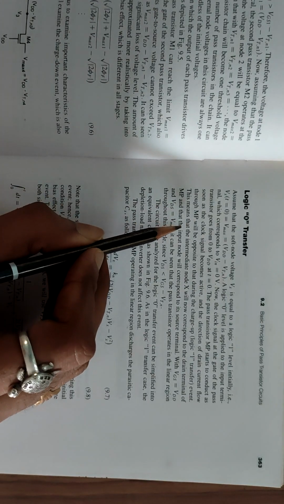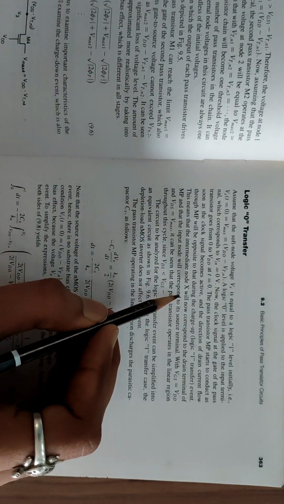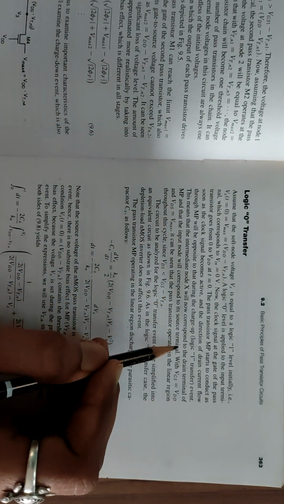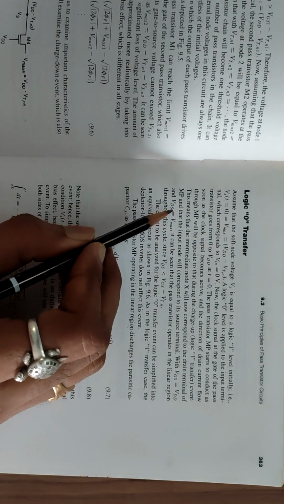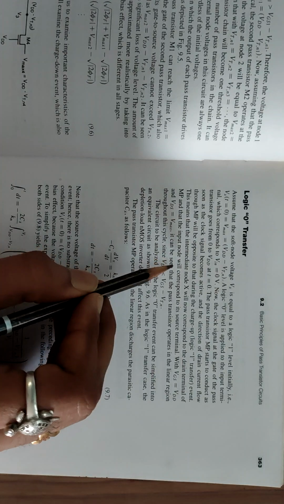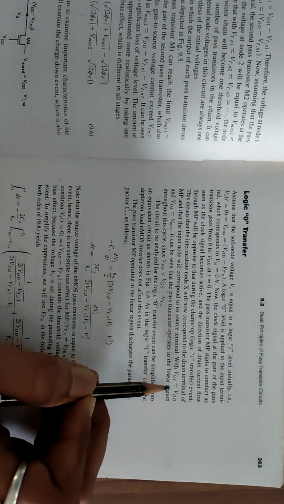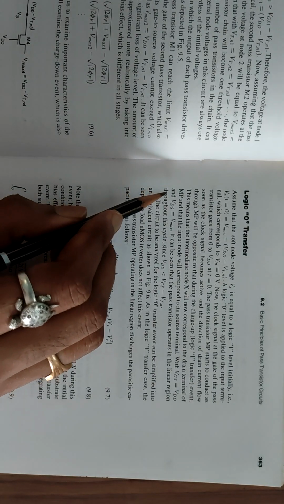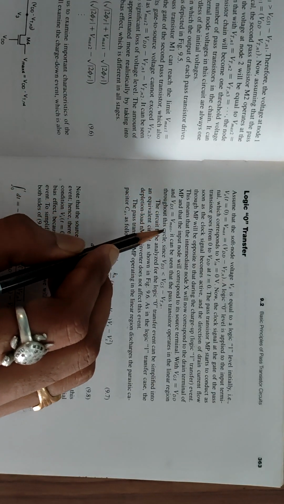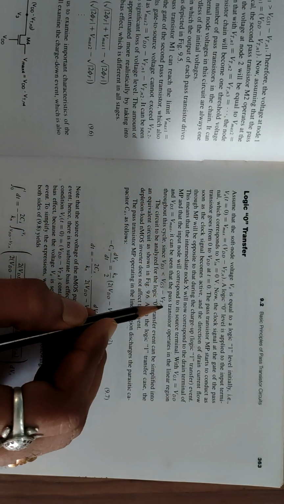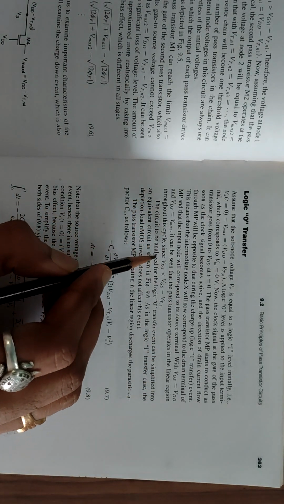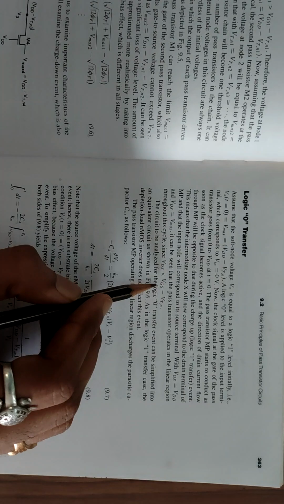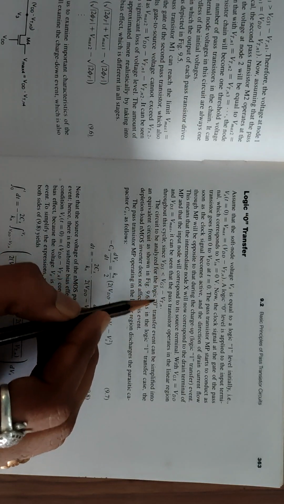This means that the intermediate node X will now correspond to the drain terminal of MP, and the input node will correspond to its source terminal, with VGS equal to VDD and VDS equal to Vmax. It can be seen that the pass transistor operates in the linear region throughout this cycle, since VDS is less than VGS minus VTN.